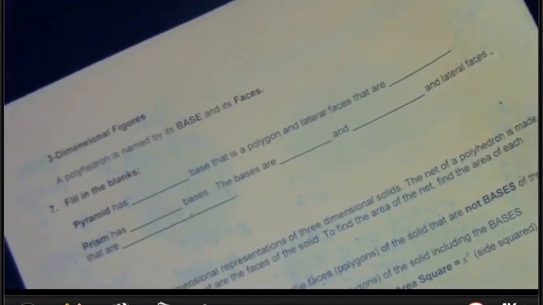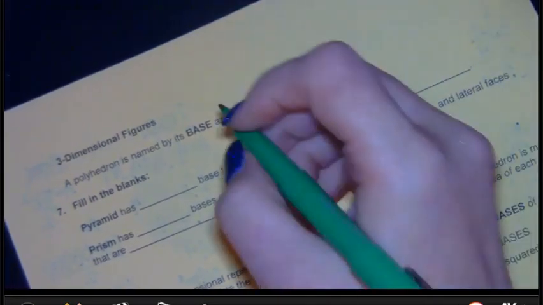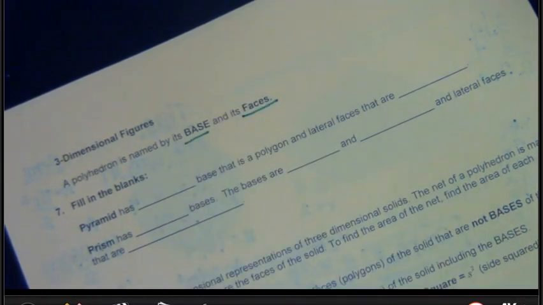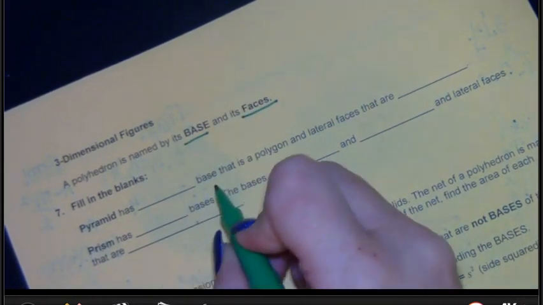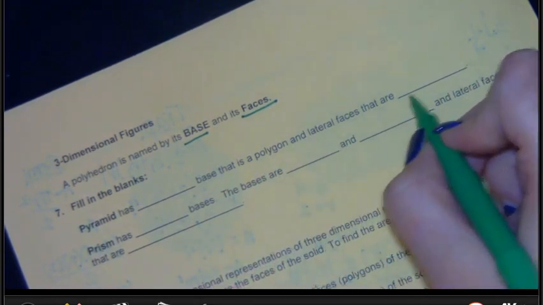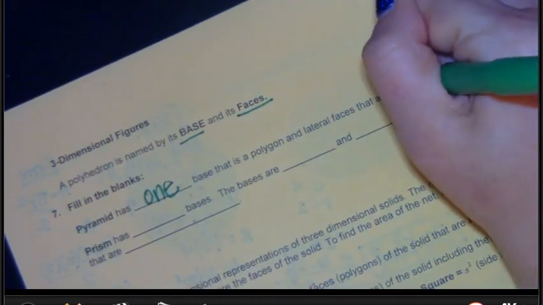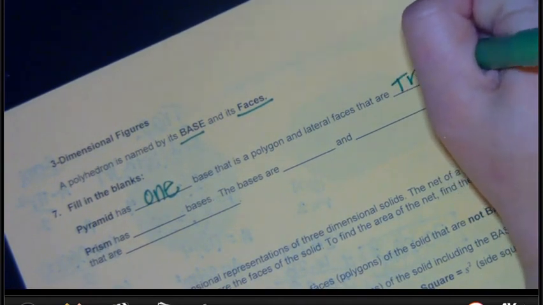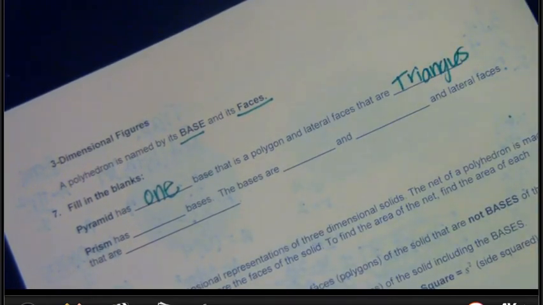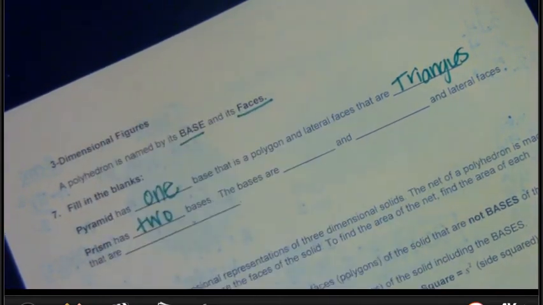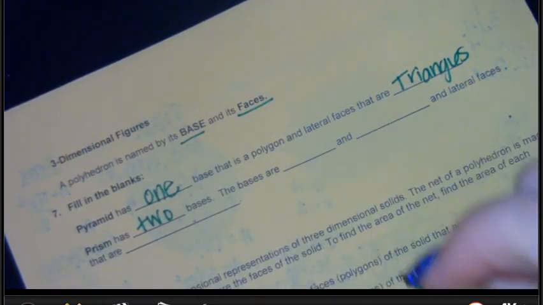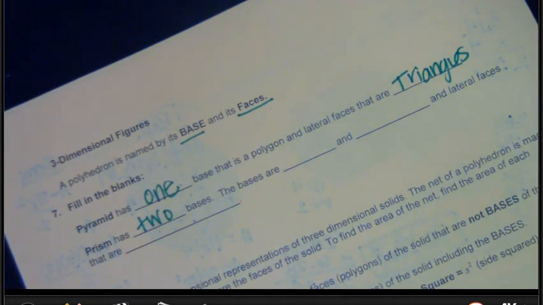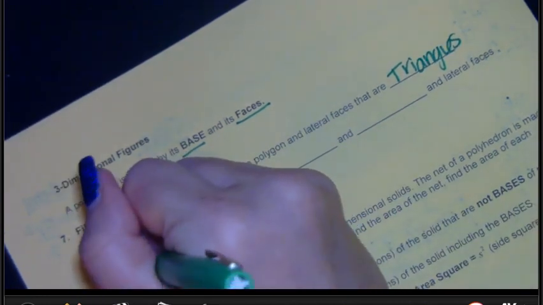All right, here we go. 3-dimensional figures. A polyhedron is named by its base and its faces. So fill in the blanks. Pyramids have blank bases, that is a polygon, and lateral faces that are blank. Okay, so a pyramid has one base and lateral faces that are triangles. A prism has 2 bases, and the bases are blank, and the lateral faces are, hang on, the lateral faces are rectangles.